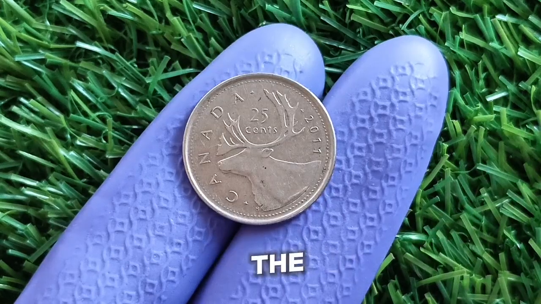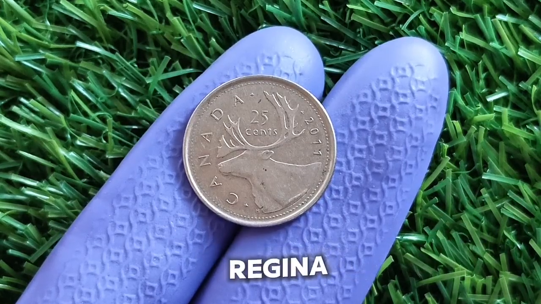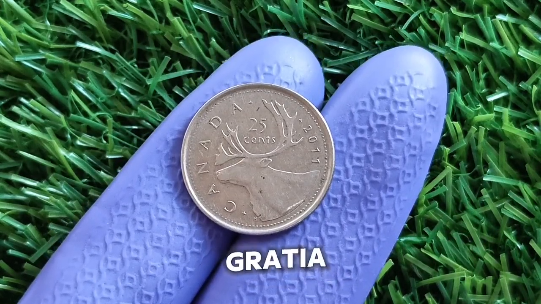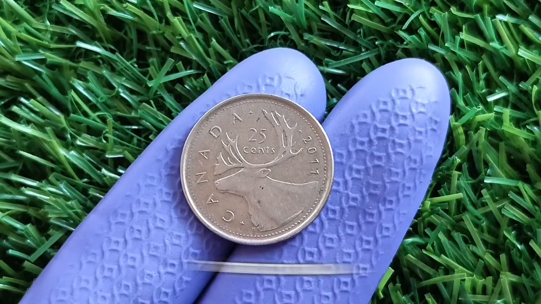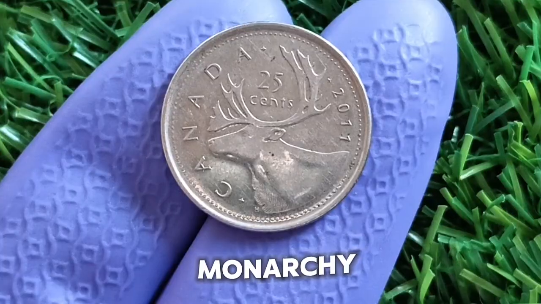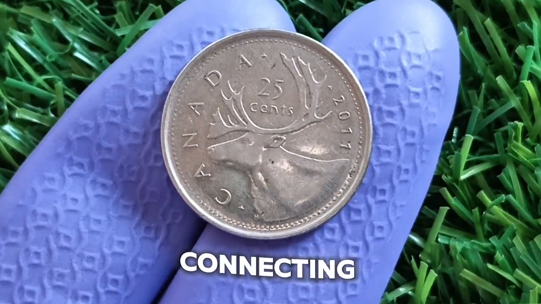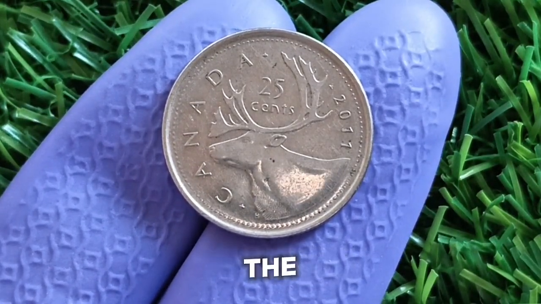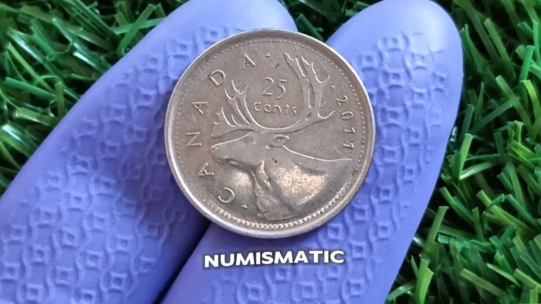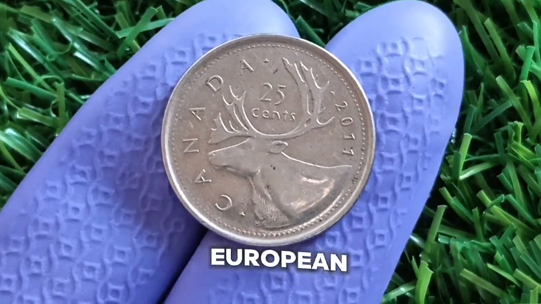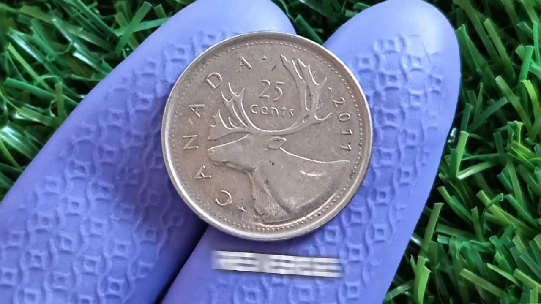Around the portrait is the Latin inscription D.G. Regina, which stands for Dei Gratia Regina, meaning, by the grace of God, Queen. This traditional phrase links Canada's monarchy to centuries-old traditions, connecting the coin to both faith and history. The inclusion of this phrase is not just symbolic but a continuation of a numismatic tradition stretching back to medieval European coinage.